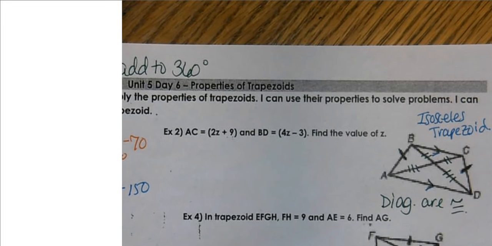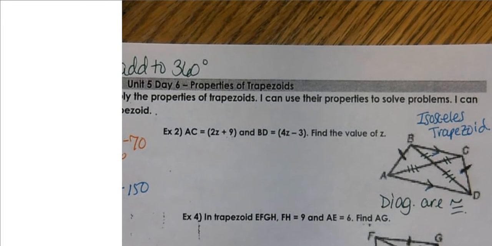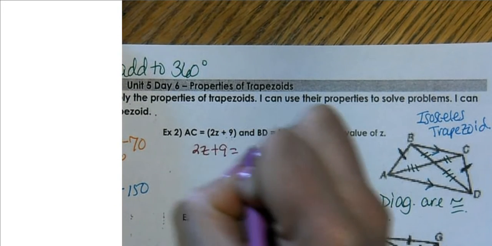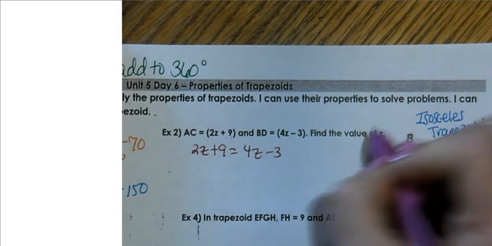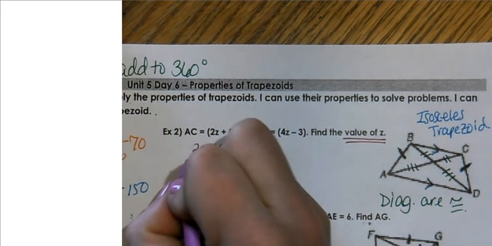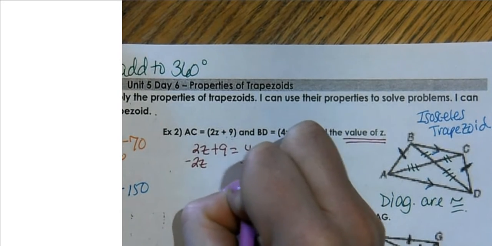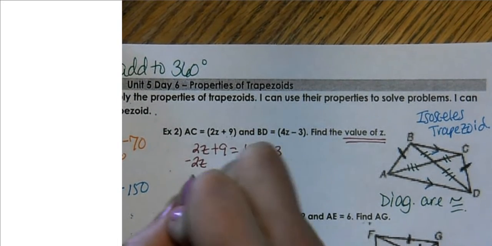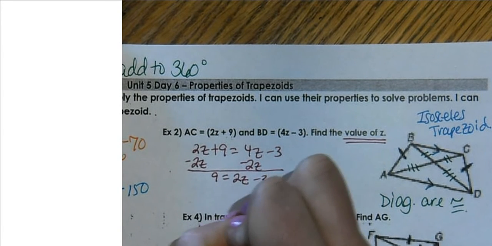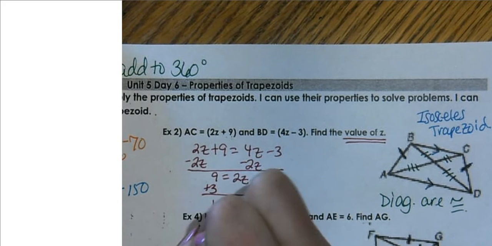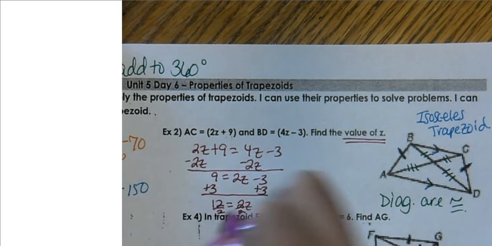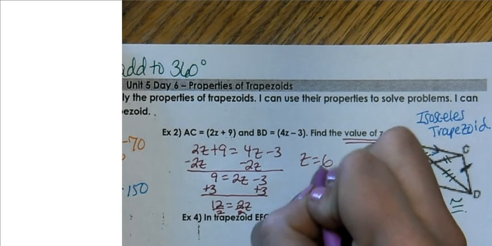So since they're congruent, the equation that I'm going to set up is 2z plus 9 is equal to 4z minus 3. And we want to simply identify the value of z. So I'm going to subtract 2z from both sides. I'm going to end up with 9 is equal to 2z minus 3. I'm going to add 3 to both sides, and I end up with 12 is equal to 2z. Dividing both sides by 2, we find that z is equal to 6.